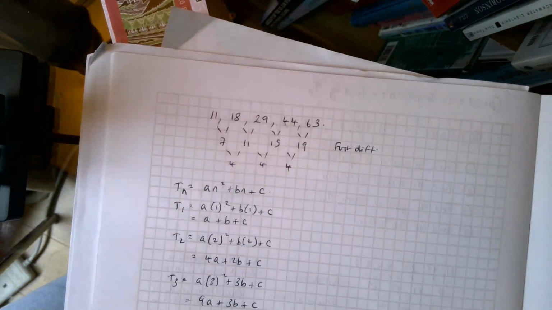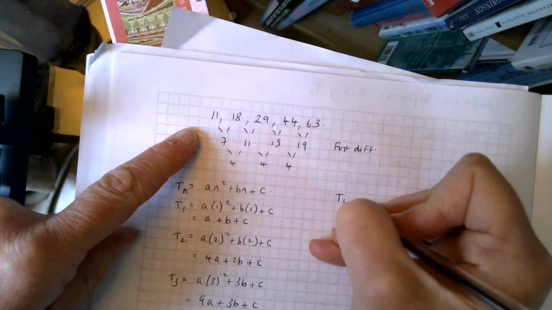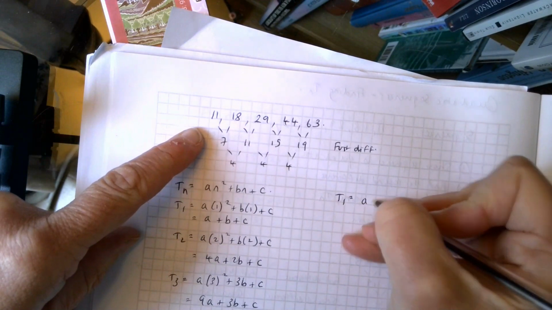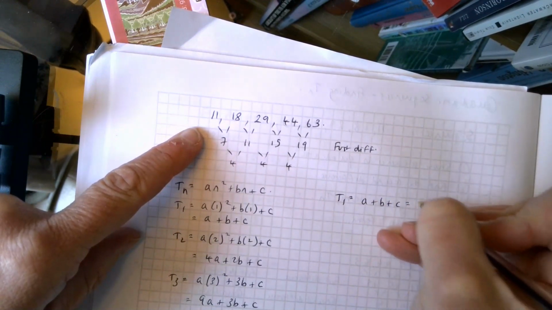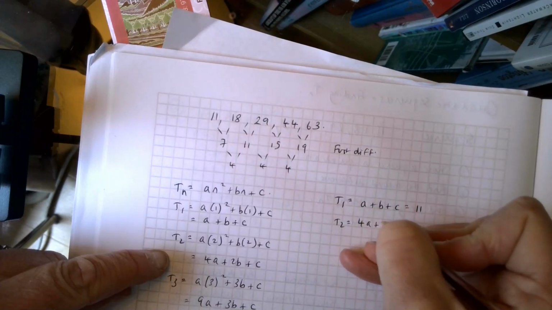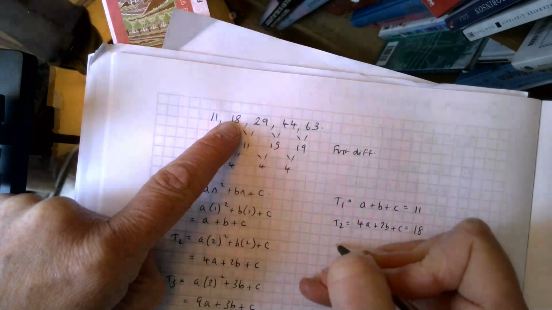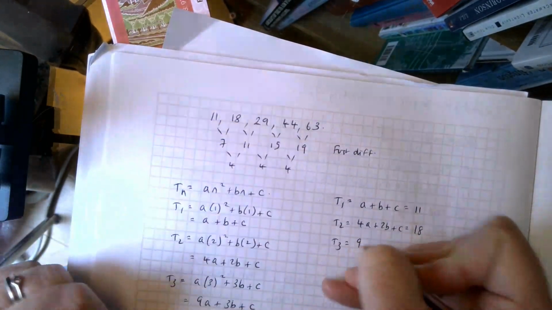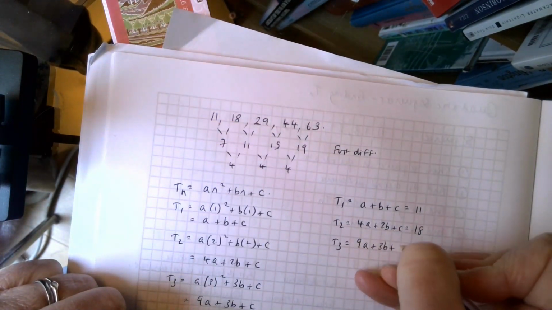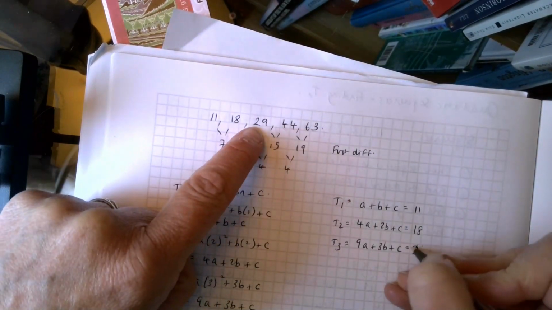So what do we know? Looking at this, T1 is equal to a plus b plus c, and that equals 11. T2 is equal to 4a plus 2b plus c, and that equals 18. And T3 is equal to 9a plus 3b plus c, and that equals, no, sorry, that equals 29.